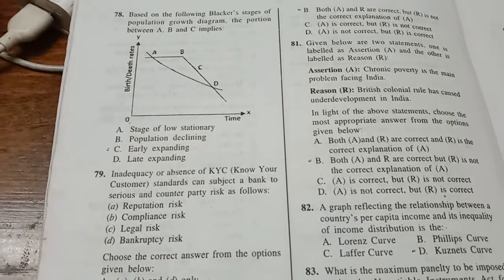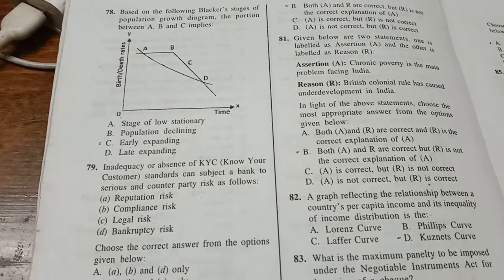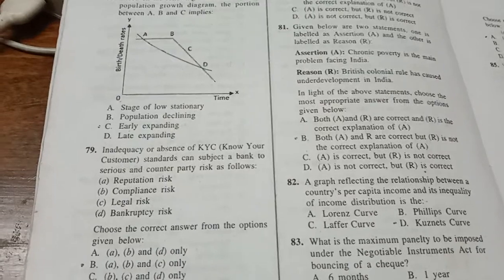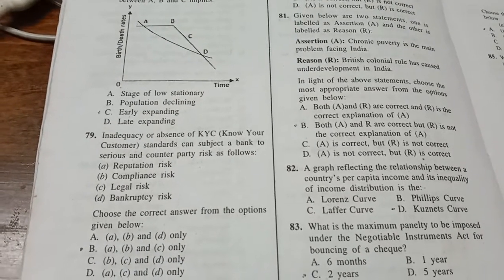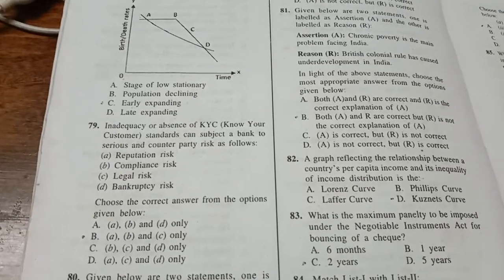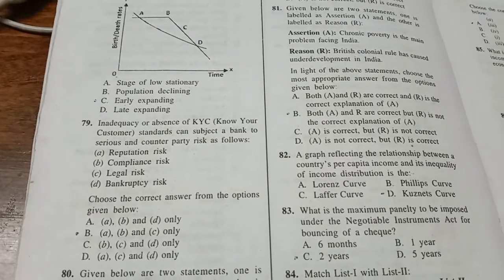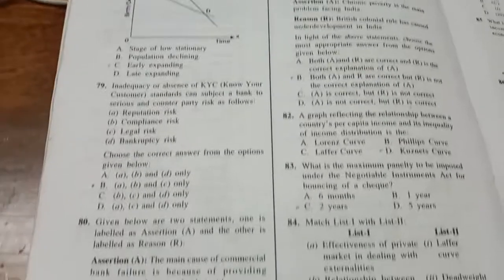In the inadequate or absence of KYC, know your customer standards can subject a bank to serious and counterparty risk as follows: A, B, and C number. Reputation risk, B number compliance risk, and C number legal risk.